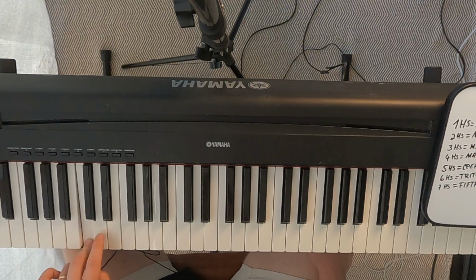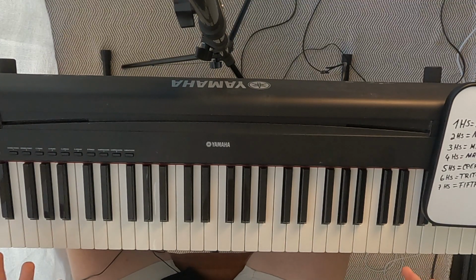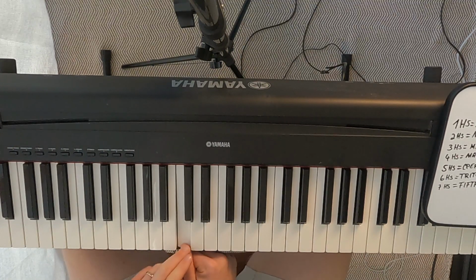Here we skip 1 and we go to the next one. And this is the principle behind all intervals. You just have to count the half steps and then you will get the according interval. And I'm going to show you all the intervals.